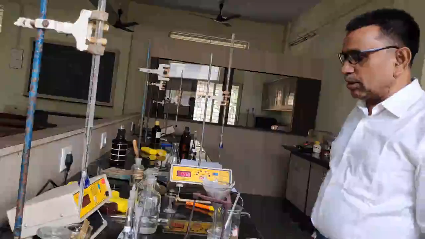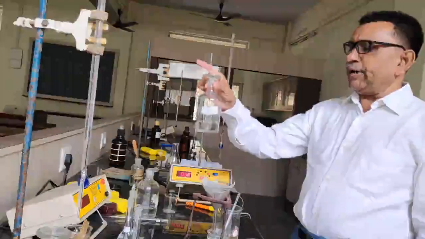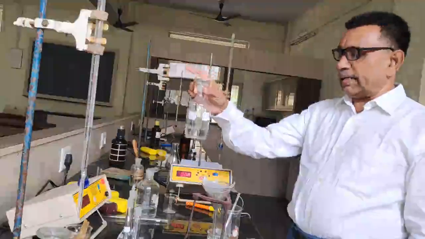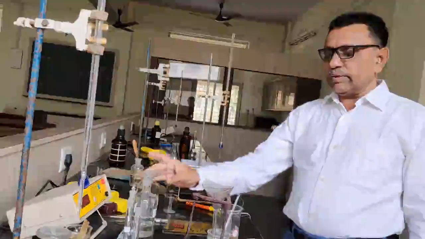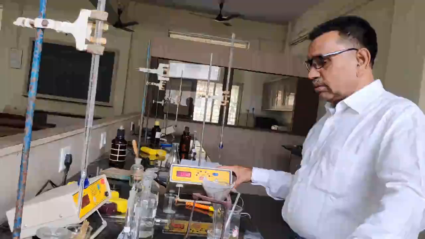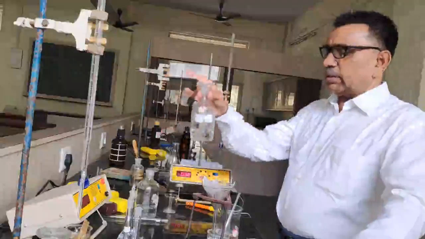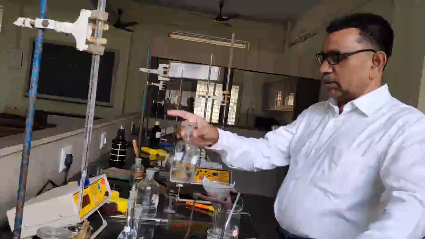Saturated benzoic acid solution, and 0.1 normal KCl solution to determine the cell constant. Whenever we are doing a conductometry experiment, it is necessary to determine the cell constant. So we require 0.1 normal KCl solution to determine the cell constant.